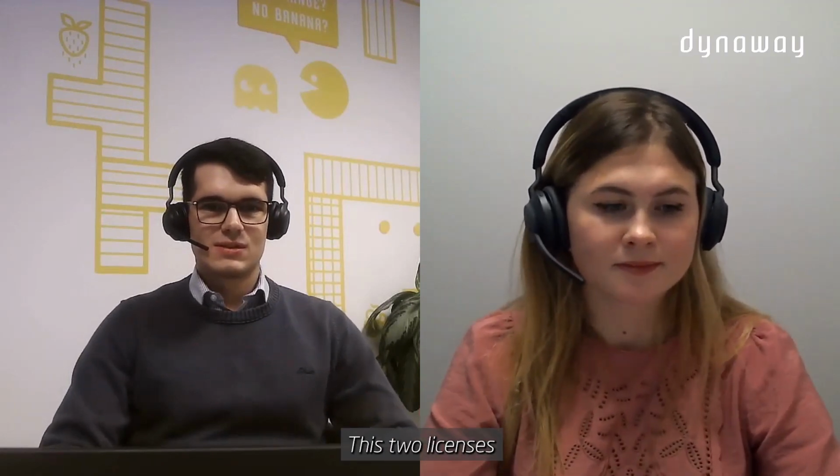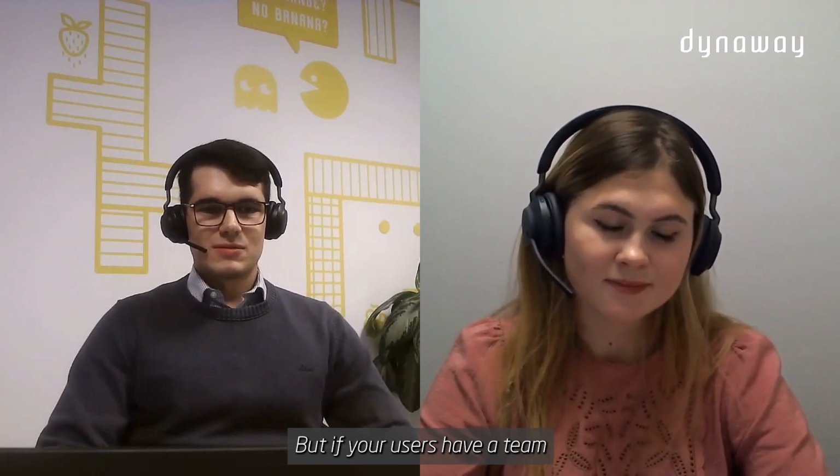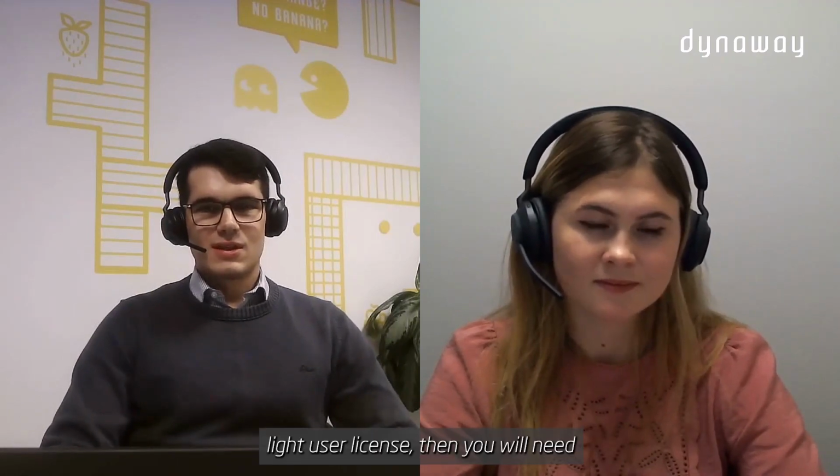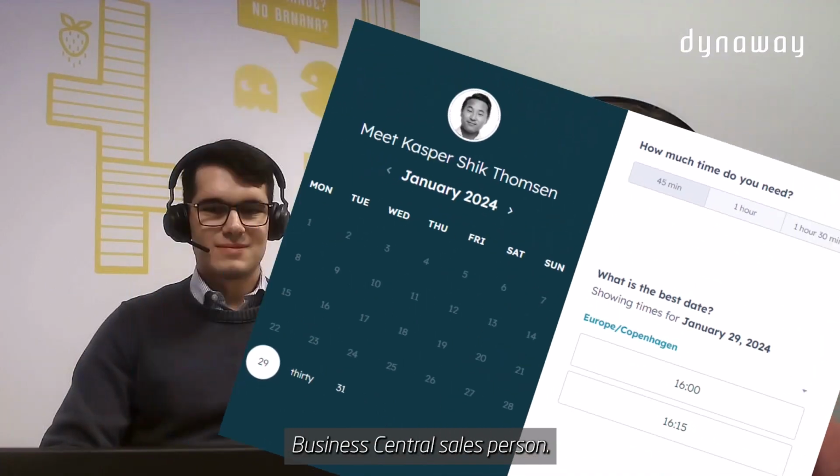These two licenses cover everything, and you can use the Power Apps. But if your users have a Team Member Business Central license or a Dynaway Light User license, then you will need an additional Power Apps license to be able to use the Power Apps. To get this license, you can just contact our Business Central salesperson.